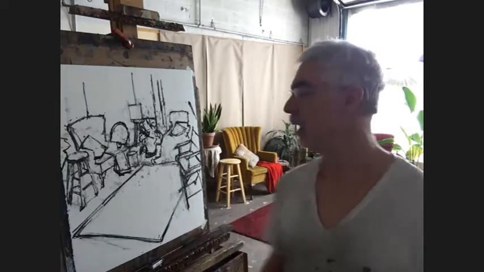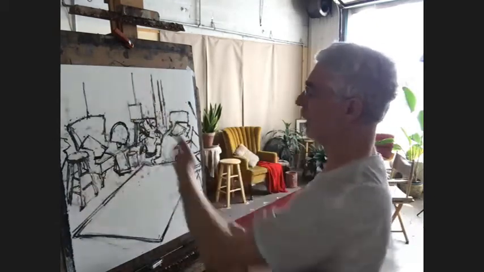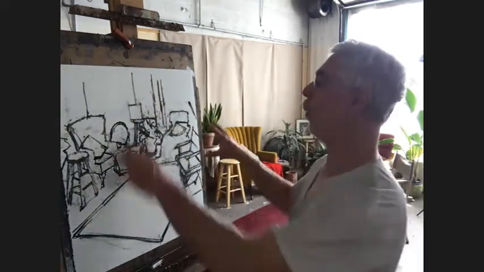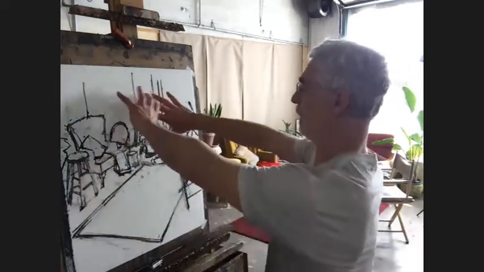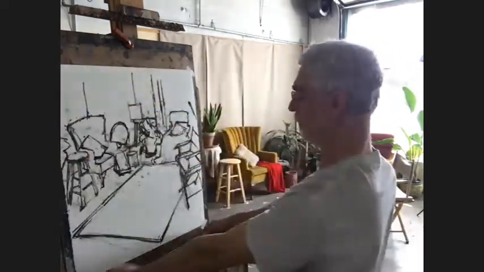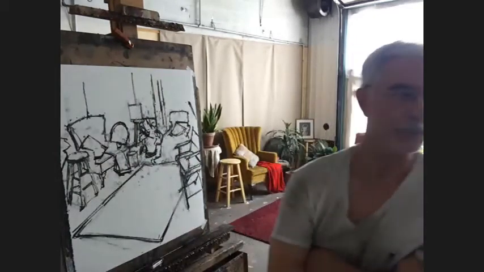I wanted to emphasize the nuts and bolts of the geometry, getting these angles. But it's, of course, very important. Where is all of this happening in relation to this rectangle? Cool. Thanks. Thank you.